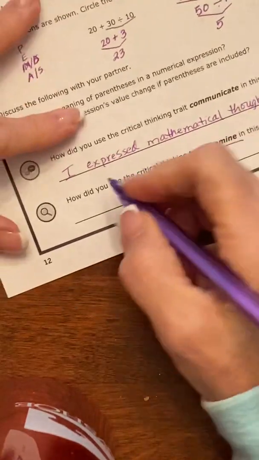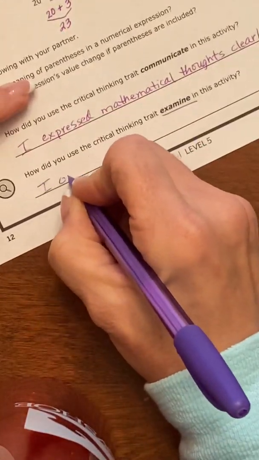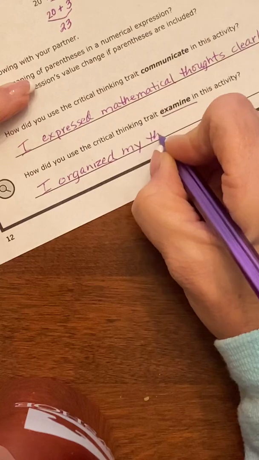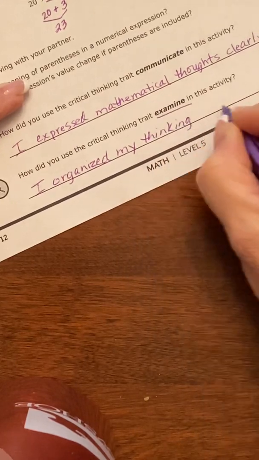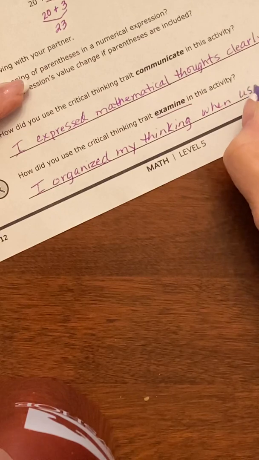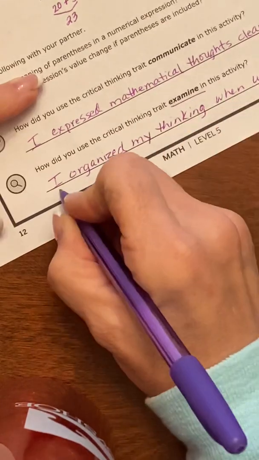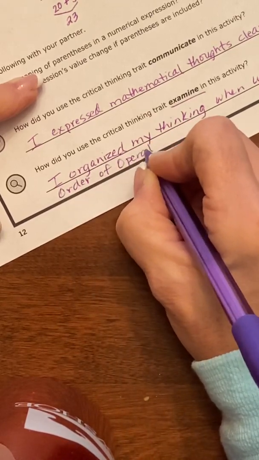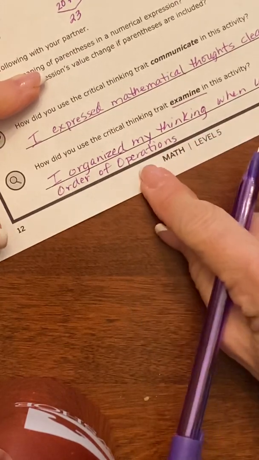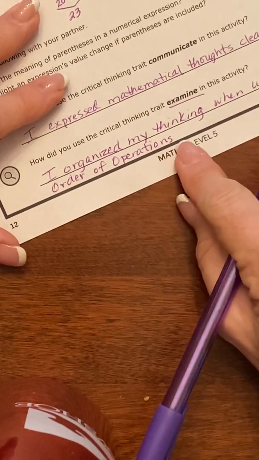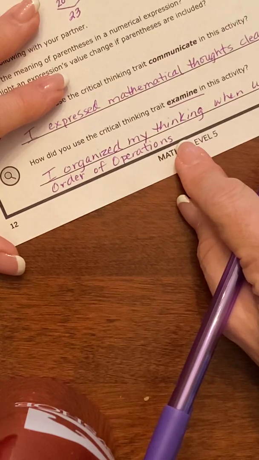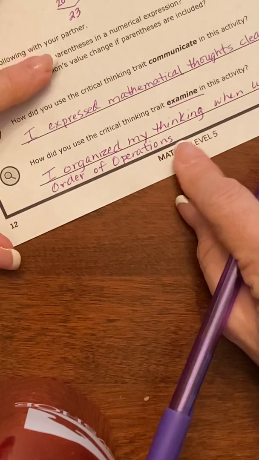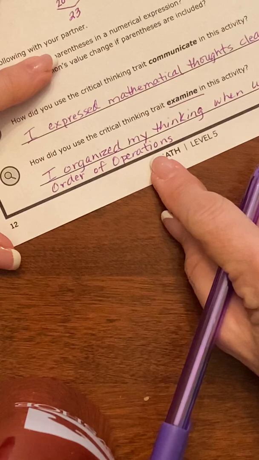Okay, what did you use? I organized my thinking when using the order of operations. Why do you have to use the order of operations? When you have a variety of steps, right? When you have more than one. I organize my thinking when using the order of operations.